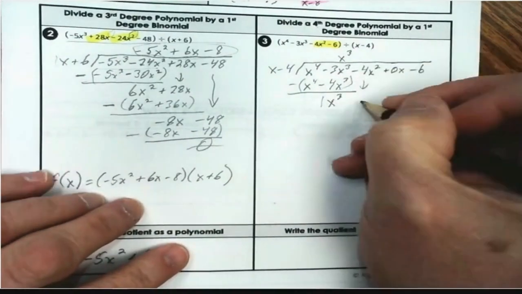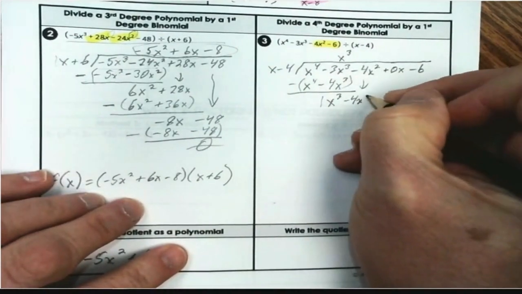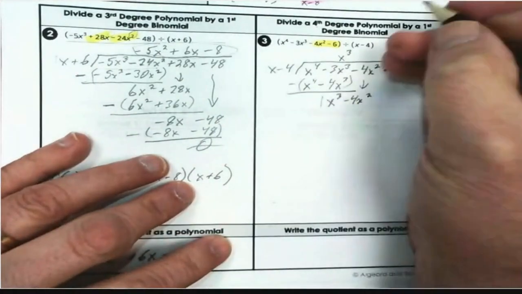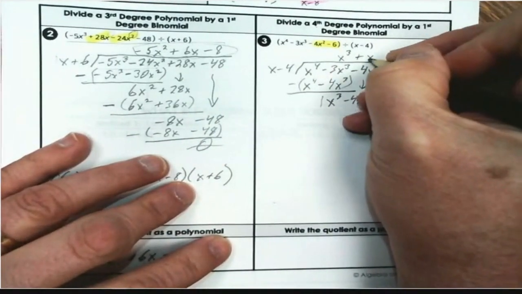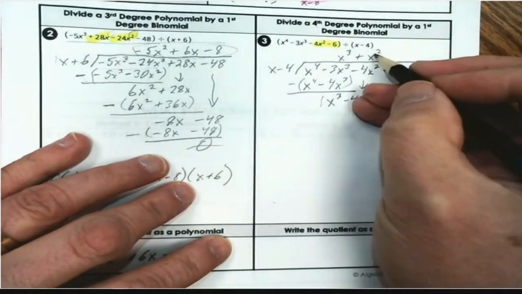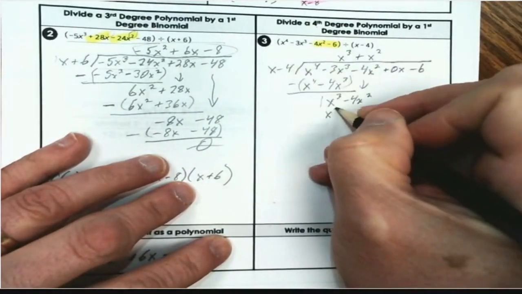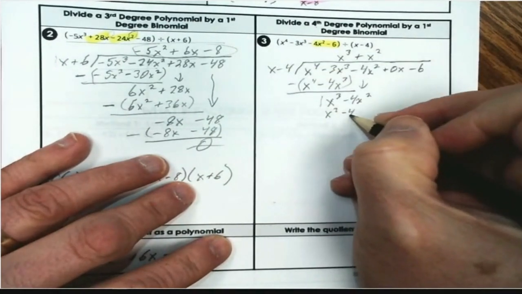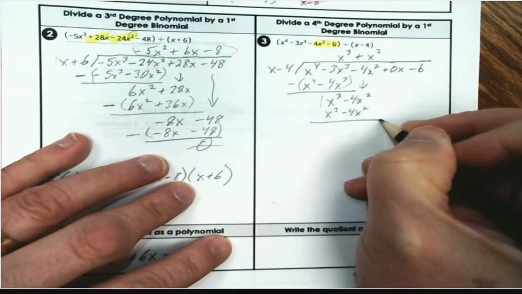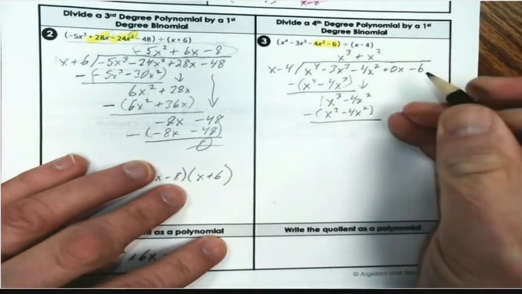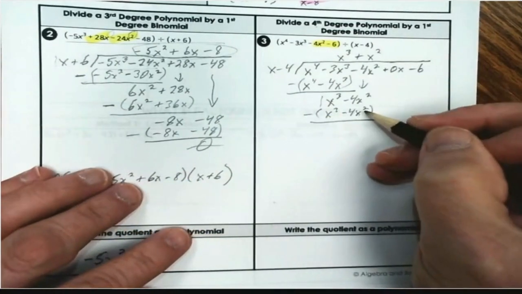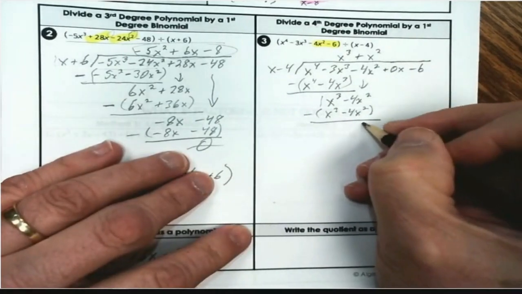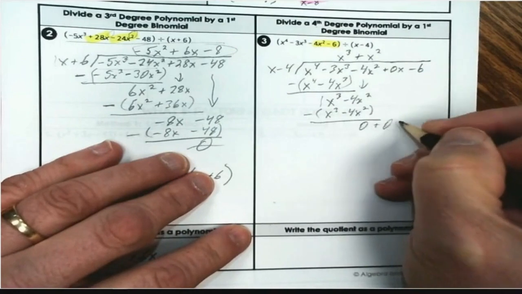Bring this down, negative 4x squared. How many times does x go into x to the third? Well, it goes in x squared number of times. X squared times x is x to the third. X squared times negative 4 is negative 4x squared. Oh, look, when we subtract, x to the third minus x to the third, and negative 4x squared minus negative 4x squared, that's 0. And then we also bring down that.